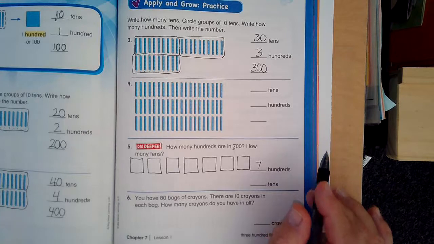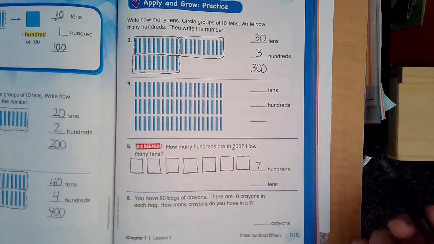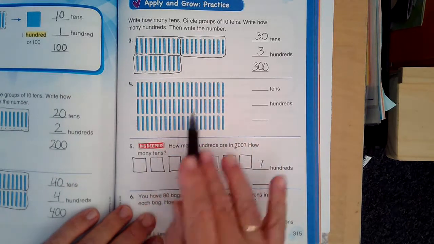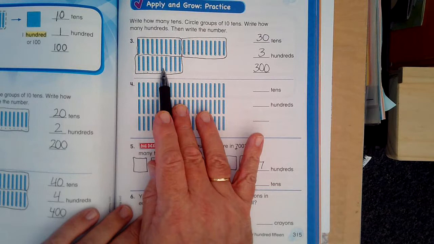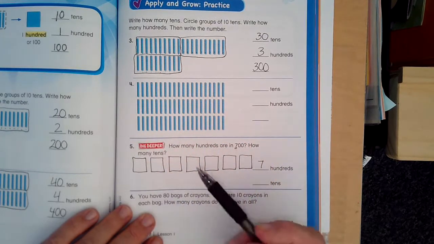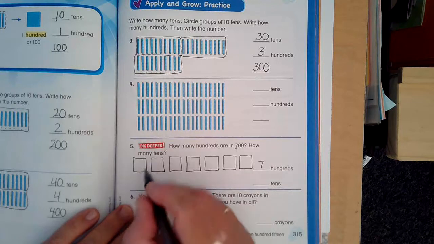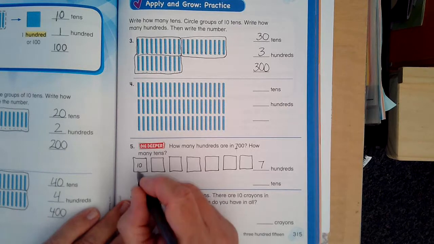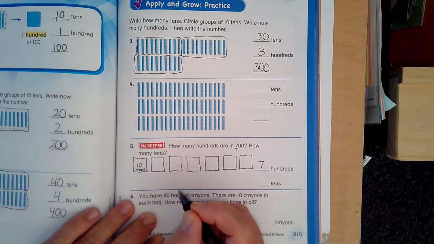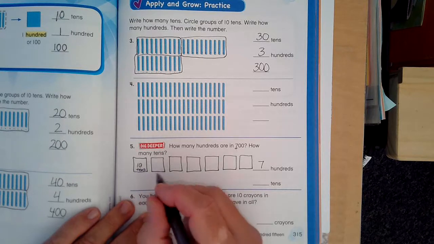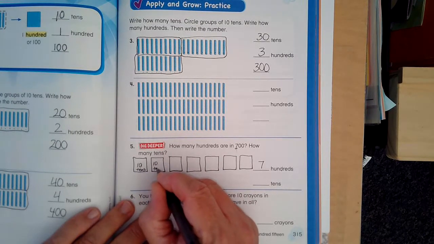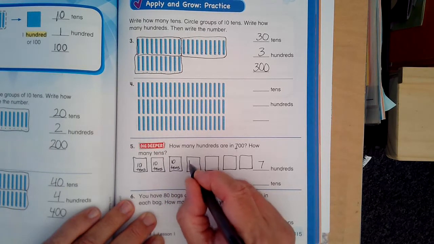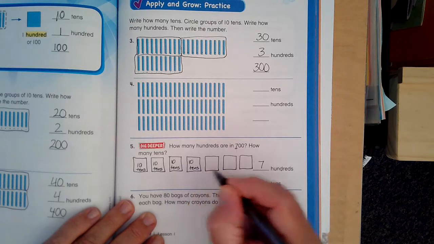But they also want to know how many tens. So let's take a look. How many tens? Well, I know that each of these sets of 100 have 10 sets of 10. So I can write in here, there are 10 sets of 10. 10 tens, right? 10 tens in here, and there are 10 tens in here, and 10 tens, and 10 tens, and we just keep going.